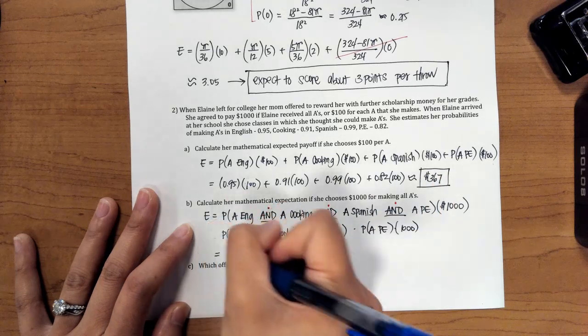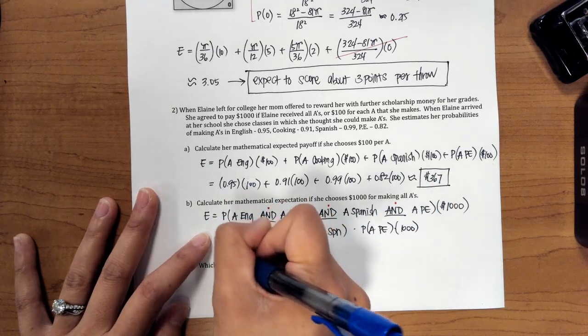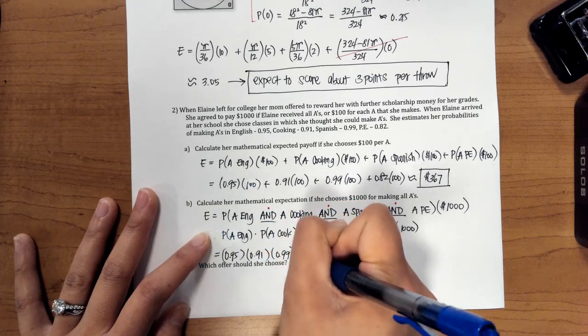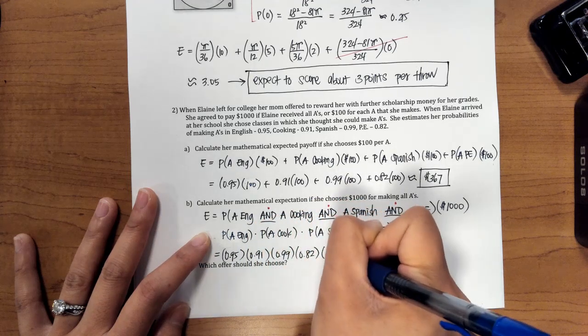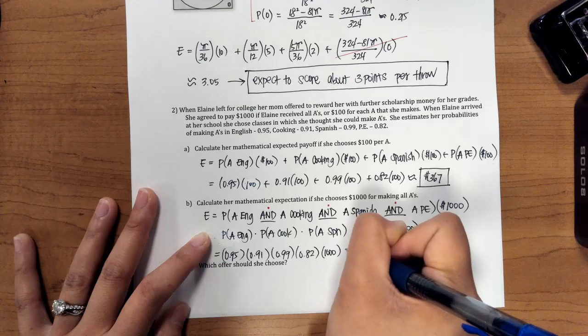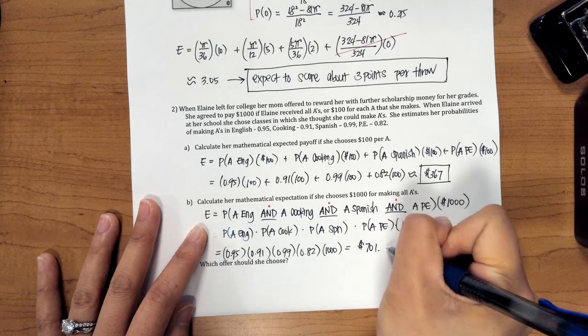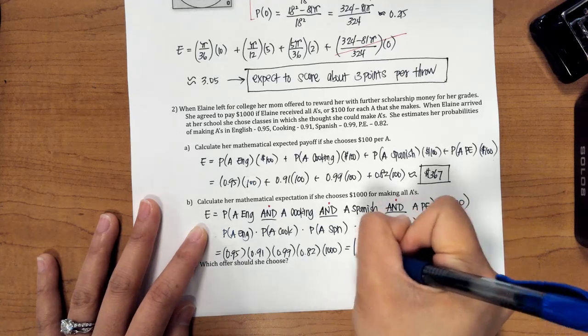Okay, so that equals 0.95, 0.91, 0.99, 0.82 times 1,000, which gives you an expected payoff of $701.880.